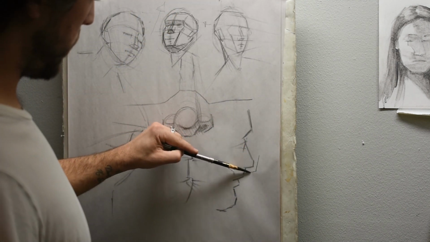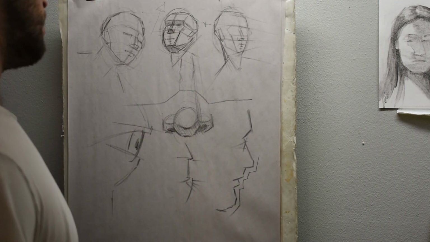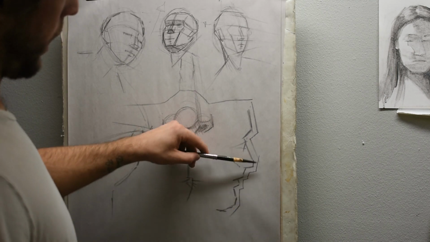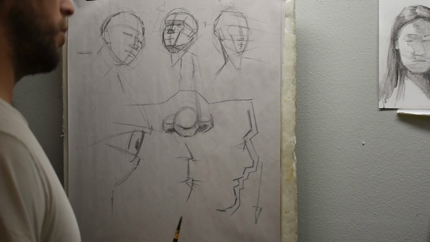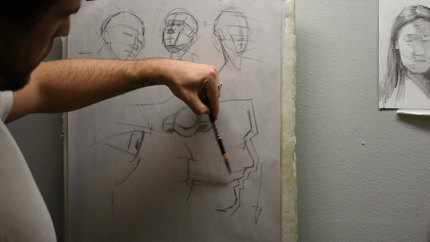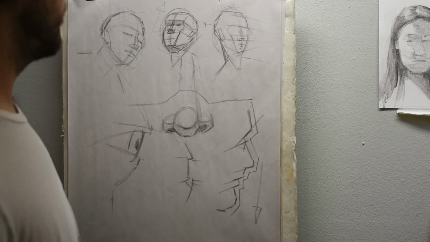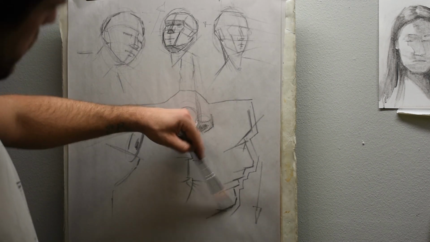A lot of times there is this kind of stair step thing going on. So look for that, especially from the nose down in a profile. Look for what these angles feel like. Probably the jaw too.